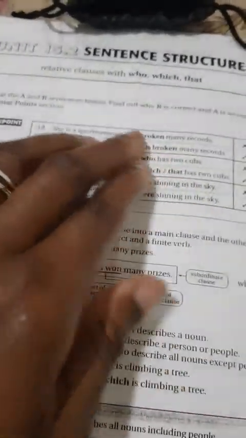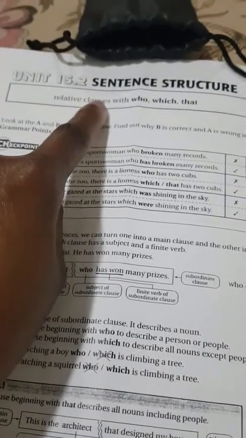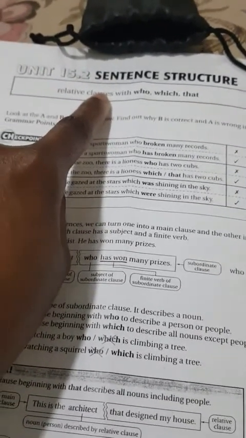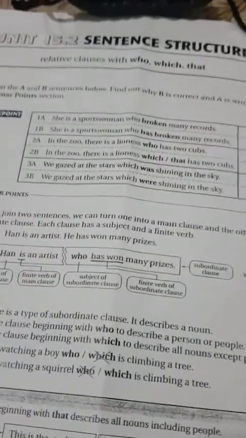Okay? Now, a relative clause, like we mentioned, was unit 6 of our Cambridge checkpoint. Yeah, we came across this. A relative clause is a subordinate clause, and a subordinate clause is just another name for a dependent clause, a clause that cannot stand alone.